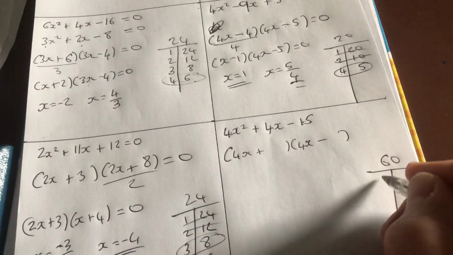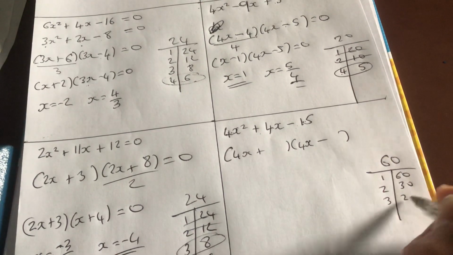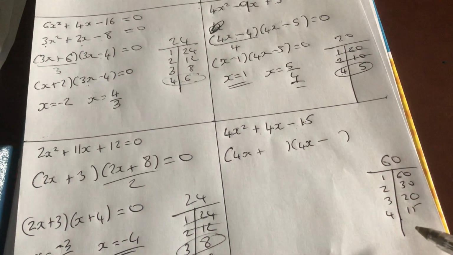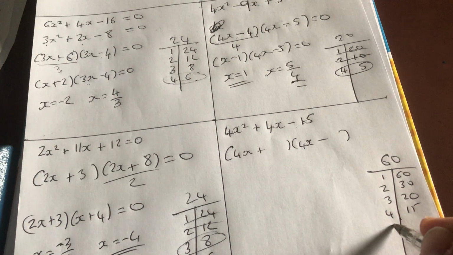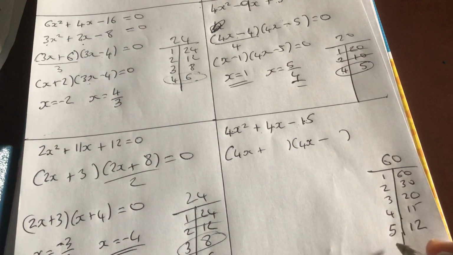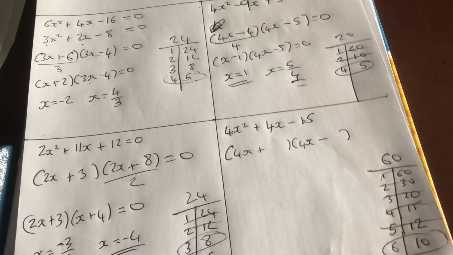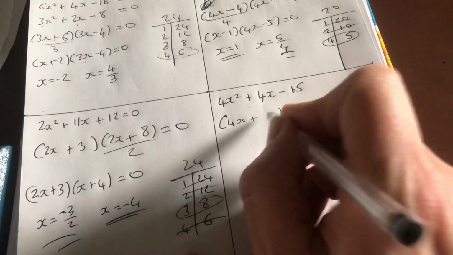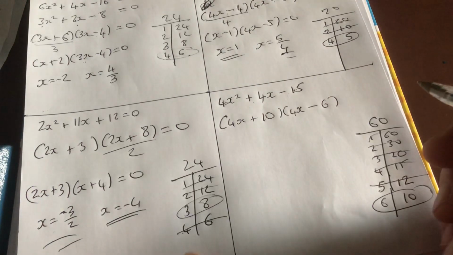Just think about 60: 1 and 60, 2 and 30, 3 and 20, 4 and 15. We're trying to get a difference of 4, so we've got some way to go. Let's see. 5 and 12, 6 and 10, and there we go. Had to go through all those to find it, but 6 and 10 have a difference of 4, so it'll be positive 4. So plus 10 minus 6.